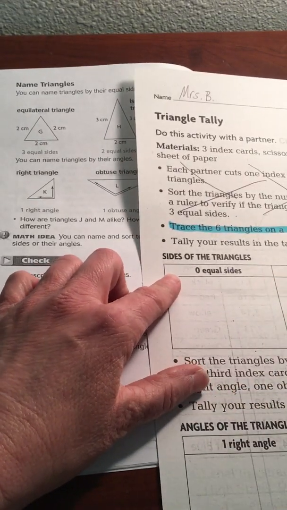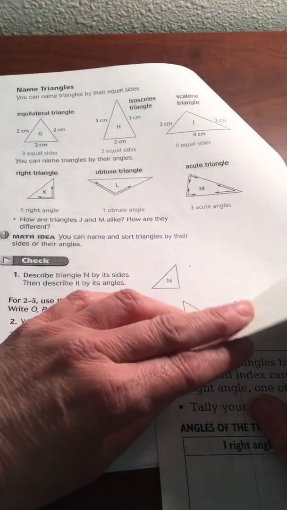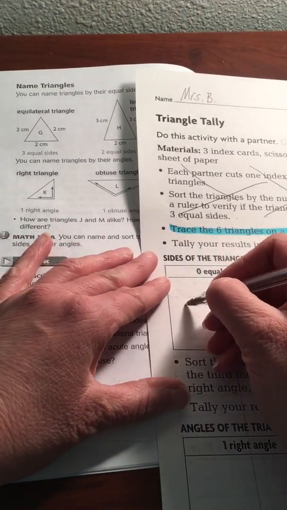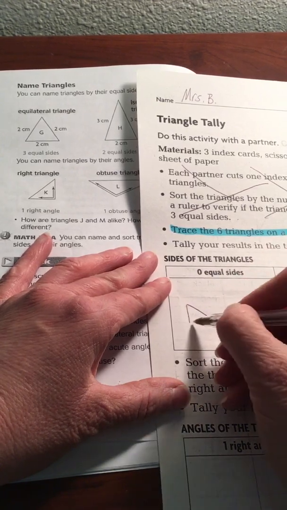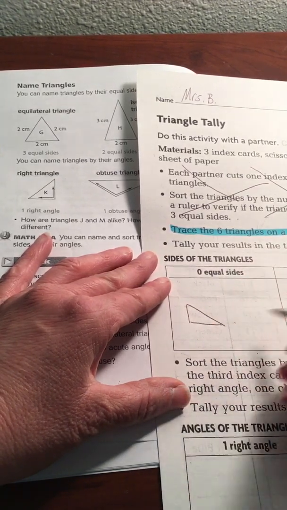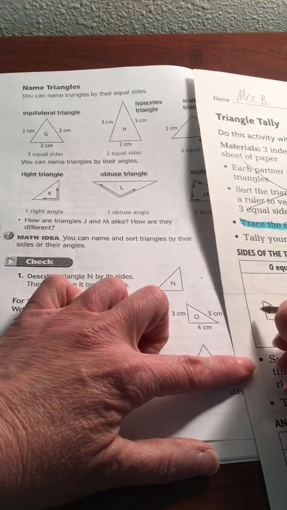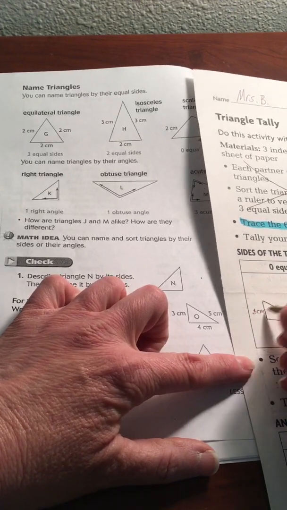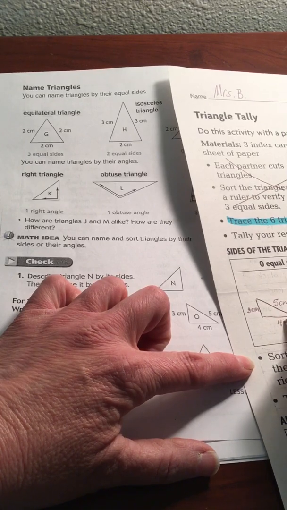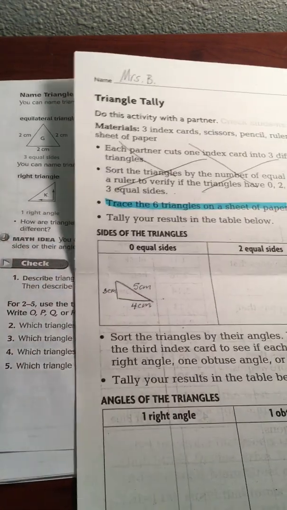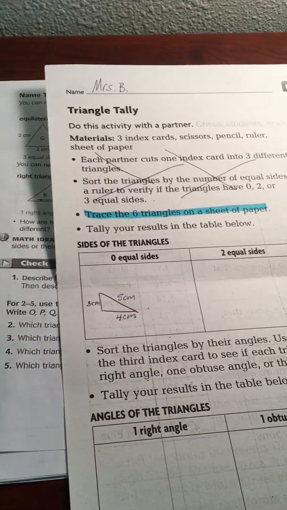That's kind of tough to see. My paper is a lot thicker, but if I were to trace it, it would look like this, and I'd have 3 centimeters, 5 centimeters, and 4 centimeters. I just drew a triangle that had no equal sides.